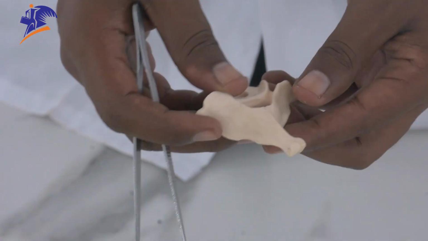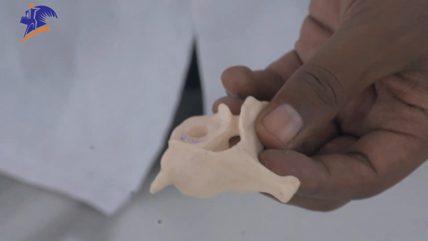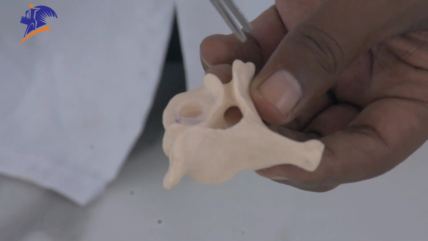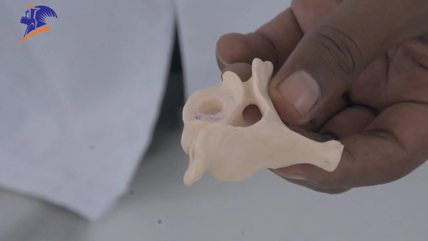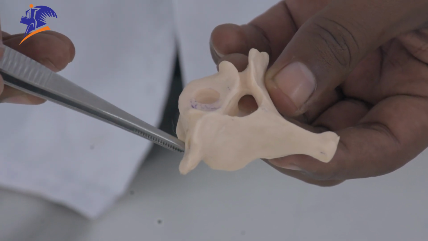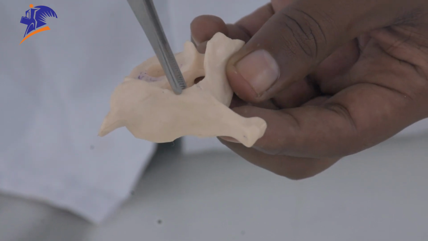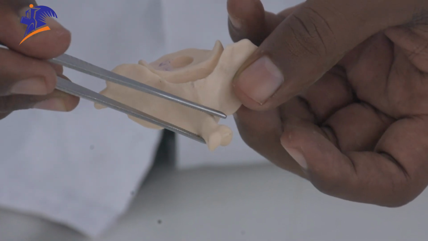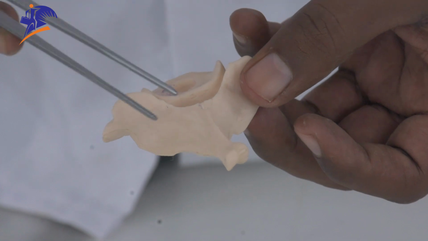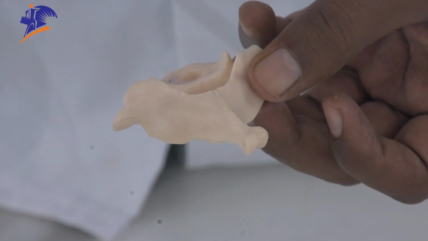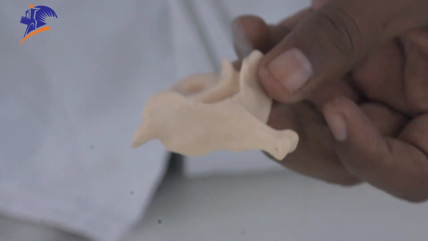Finally, this is the C7. It's an atypical cervical vertebra. It contains a body, canal, foramen transversarium, which does not permit passage of the vertebral artery, pedicle, and lamina, but it has the longest spinous process. Also, the spinous process of C7 is not bifid, so it is an atypical cervical vertebra.